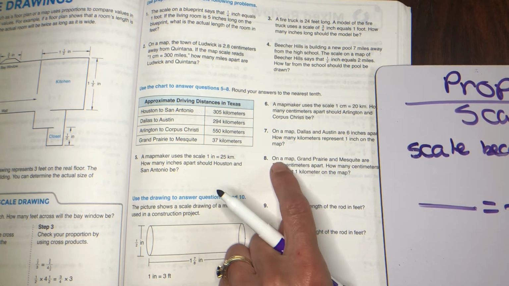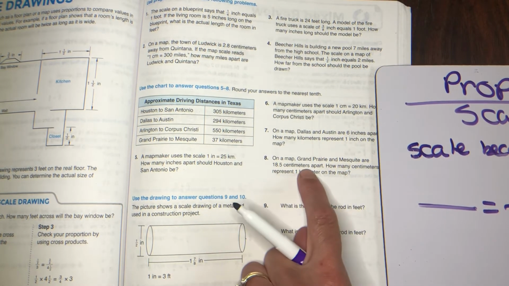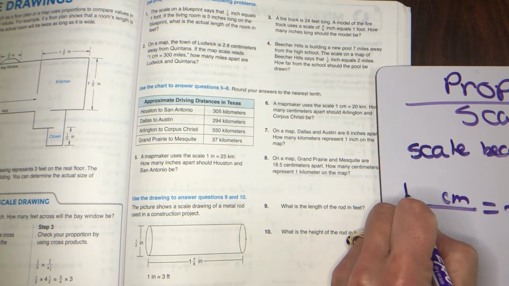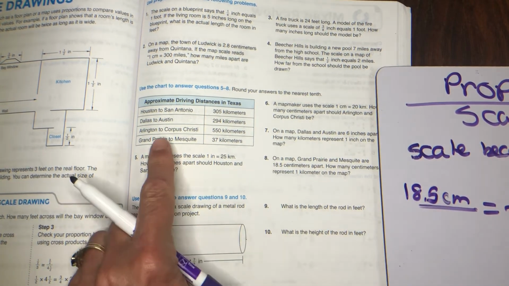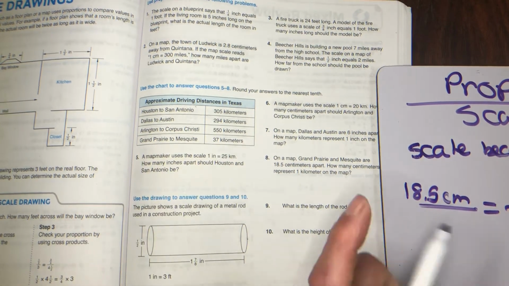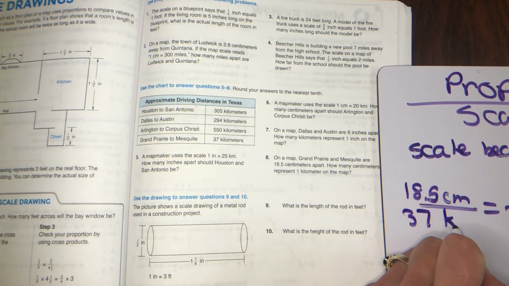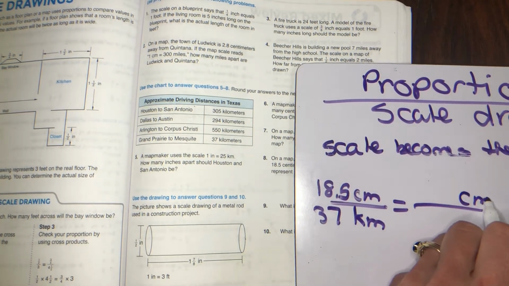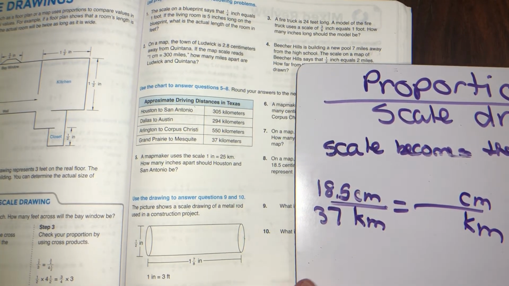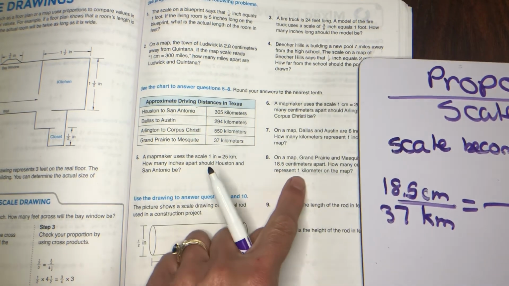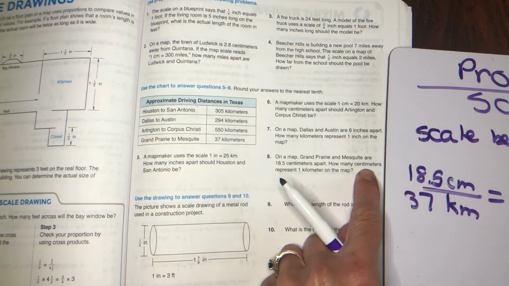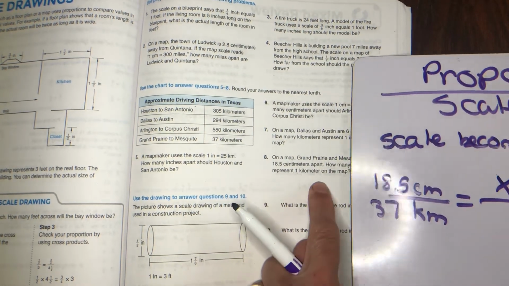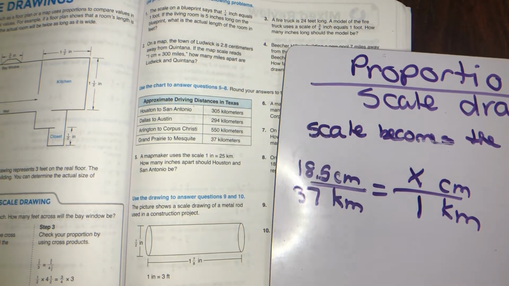So we know that Grand Prairie and Mesquite are this far apart on the map. So we know they're centimeters apart, but in real life, they're 37 kilometers. So we have centimeters to kilometers. And then we transfer that, centimeters to kilometers. Then we look again at our problem. How many centimeters represent 1 kilometer? 1 is a number and you can use it.